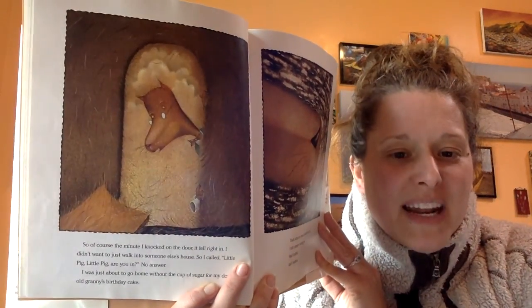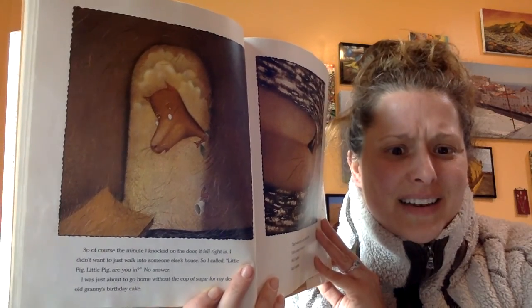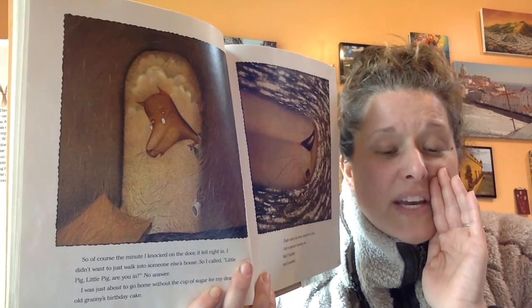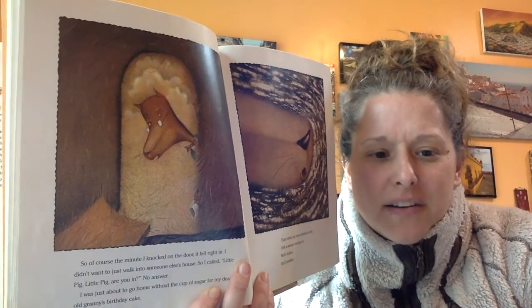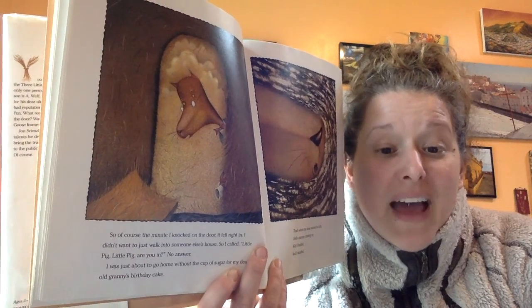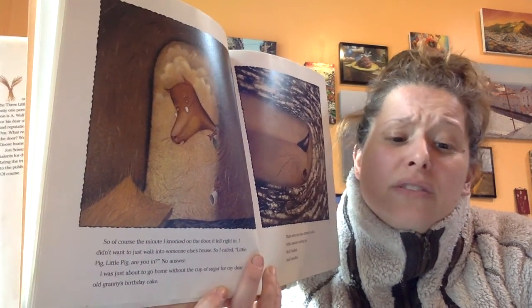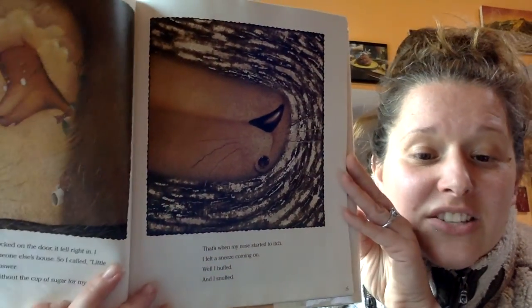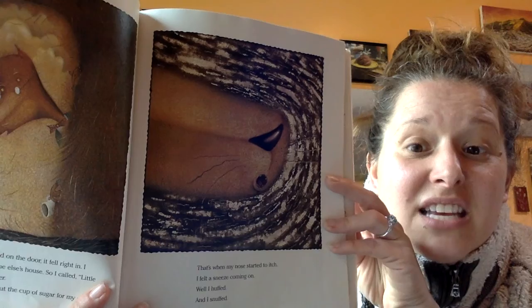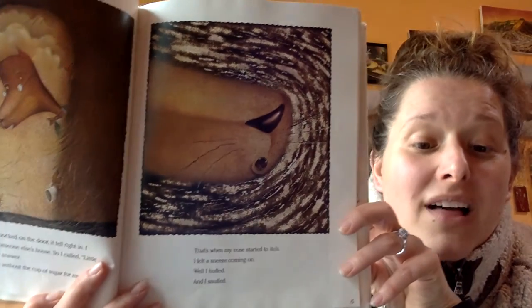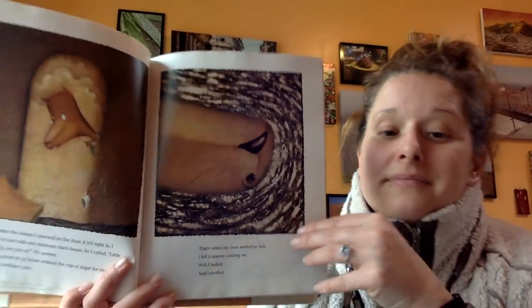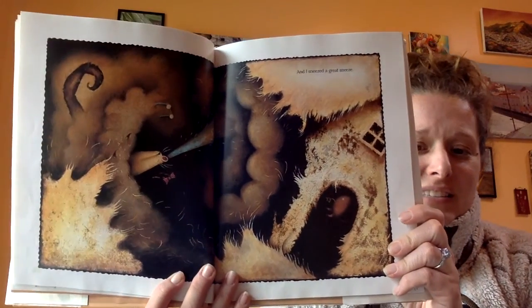So of course, the minute I knocked on the door, it fell right in. I didn't want to just walk into someone else's house, so I called, little pig, are you in? No answer. I was just about to leave without the cup of sugar for my dear old granny's birthday cake. That's when my nose started to itch. I felt a sneeze coming on. Well, I huffed and I snuffed. And I sneezed a great sneeze.